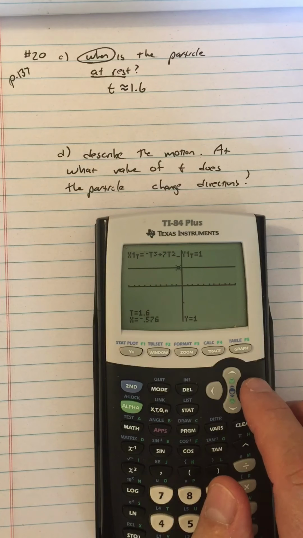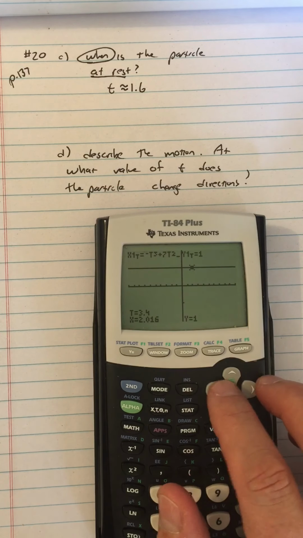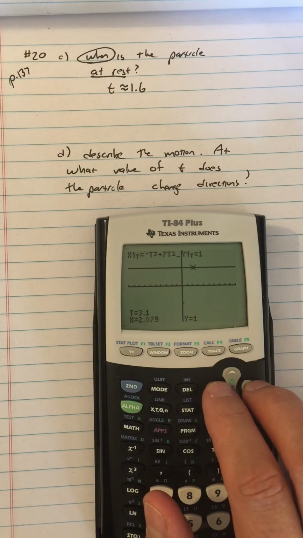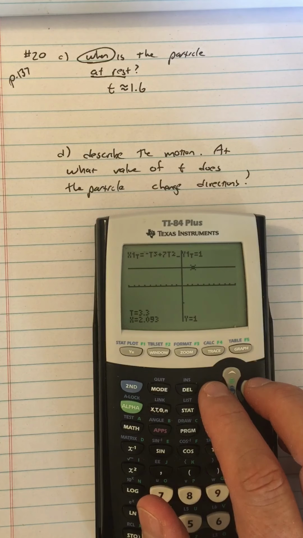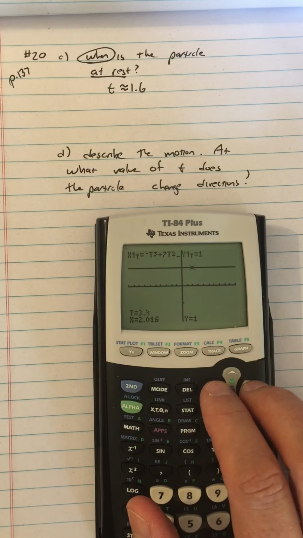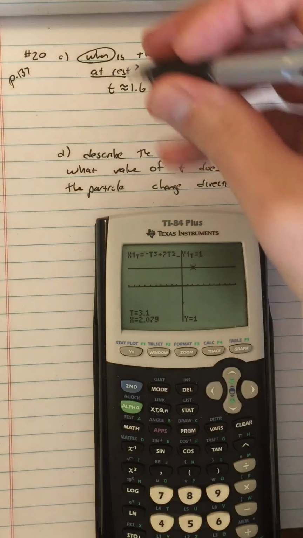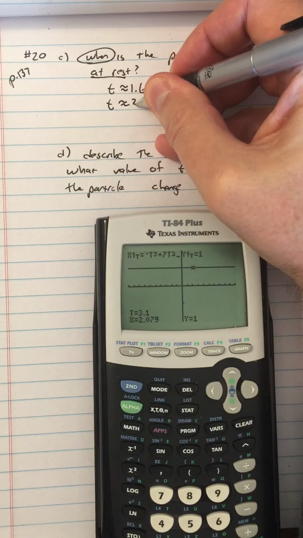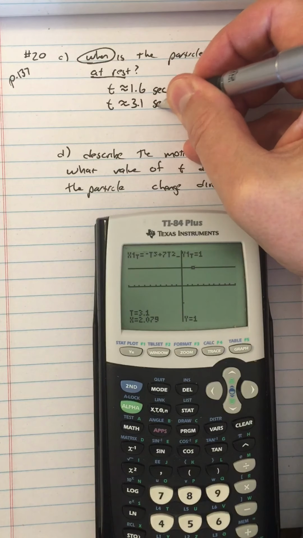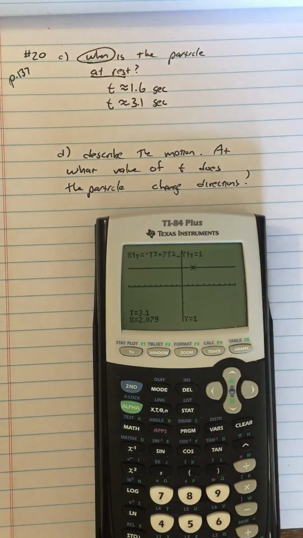All right, now we're going to keep going forward in time because I think it also stops moving right there, doesn't it? So an important idea is the object can't reverse direction without stopping. Yeah, I think probably right about there. It's like 3.1-ish. So these are estimates. It looks like it's about 3.1, but these are seconds, okay? So that's my best answer for C.